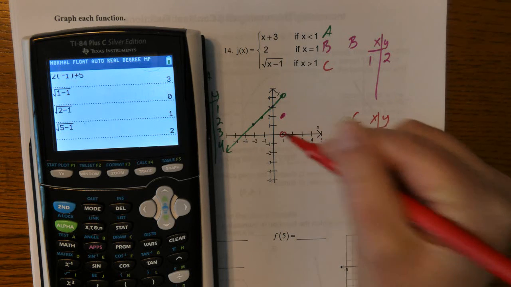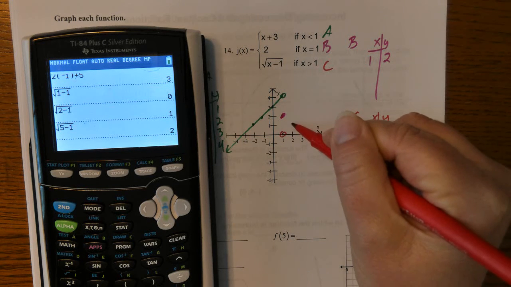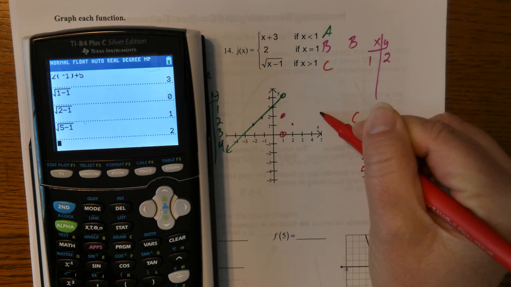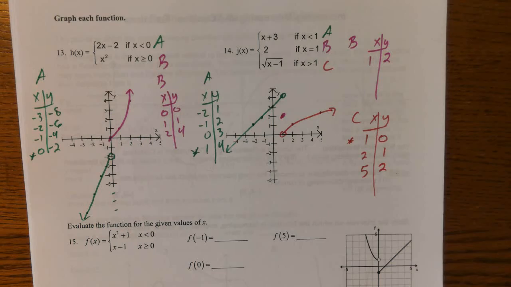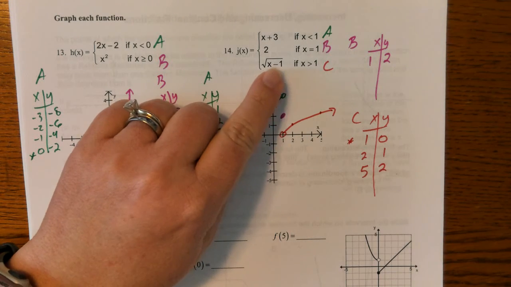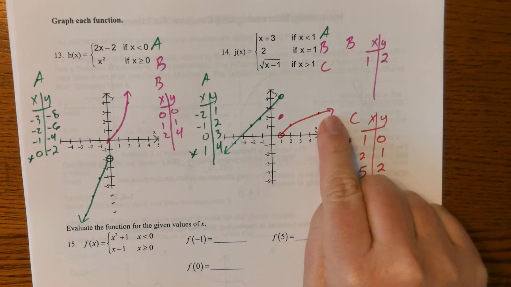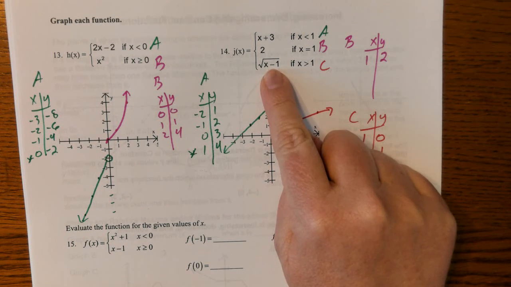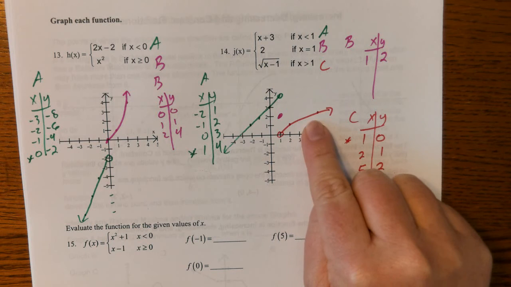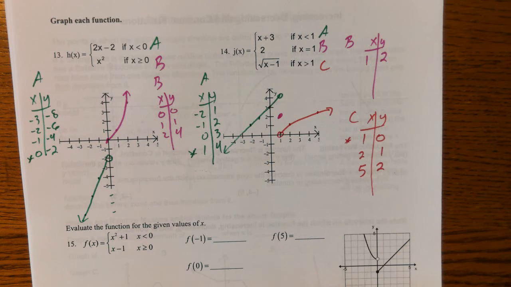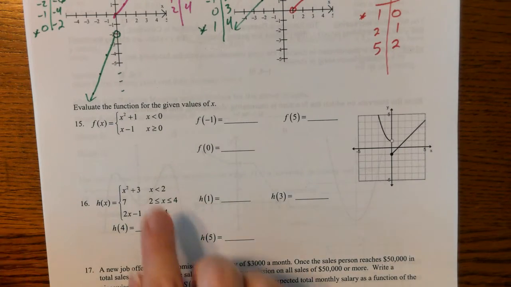So (1, 0) had a hollow dot, (2, 1) was solid, (5, 2) was solid, and notice when I connect those dots, it's that sideways kind of half U, because remember our square root function, that's what the square root function looks like. And the minus 1 shifted it 1 unit to the right. So that's, using transformations, we could figure out what that part looked like. Okay? All right, so now they've given us some new functions here.